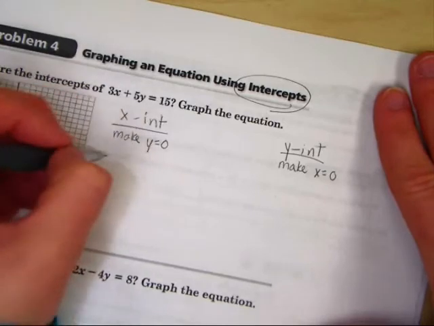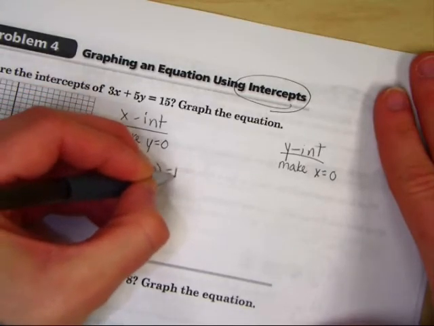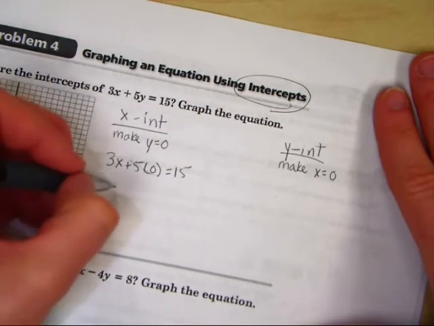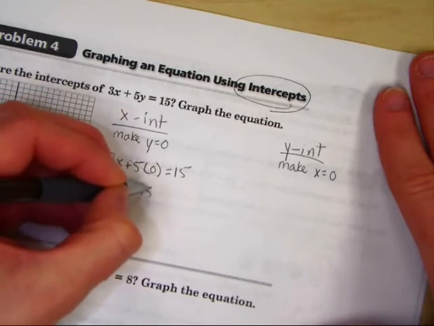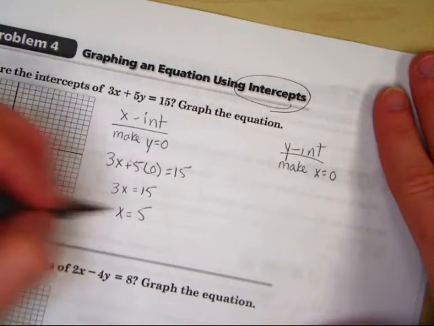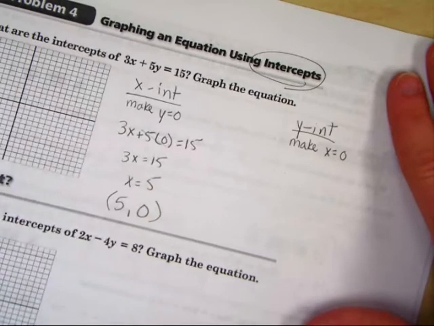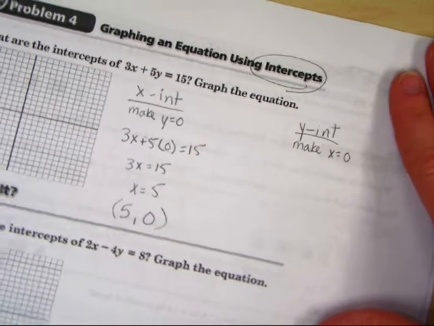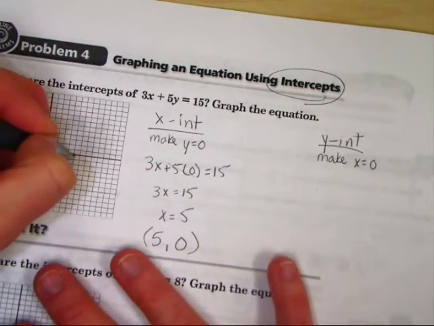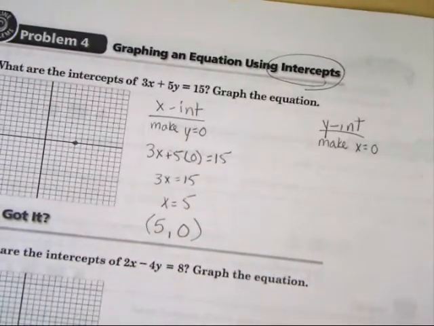Let's continue. This would be 3x plus 5 times 0 equals 15. Solve for x. This goes all the way away, and you get 3x equals 15, and x equals 5 after you divide. We can plot that now. If you want to write it as a point, it's x comma y, so 5 comma 0. Let's plot it. X-axis over 5 to the positive. 1, 2, 3, 4, 5. Draw a dot. That is the x-intercept, where it crosses the x-axis.